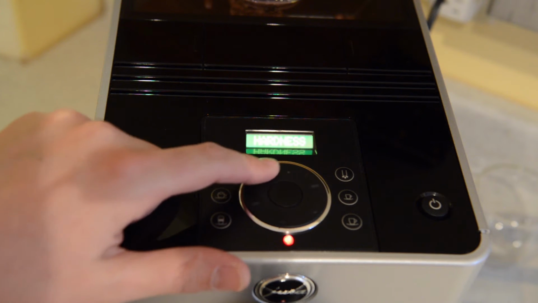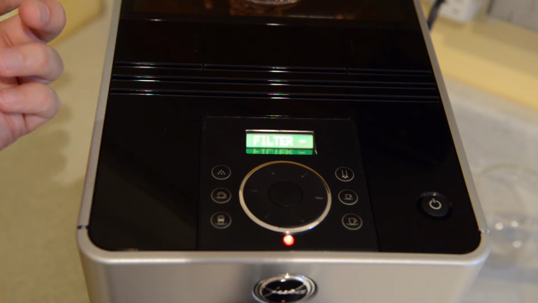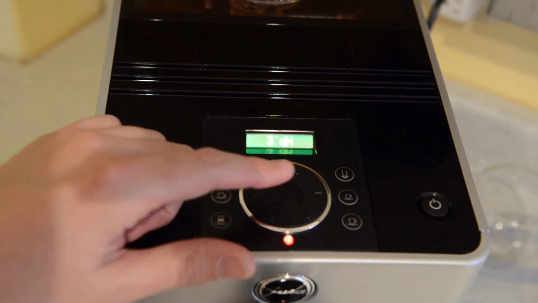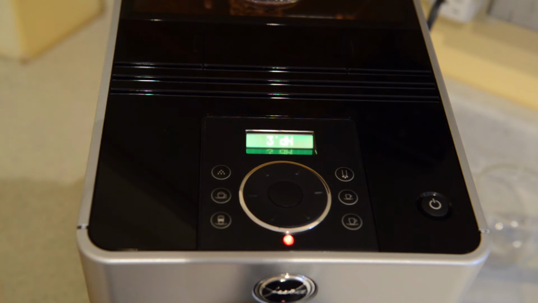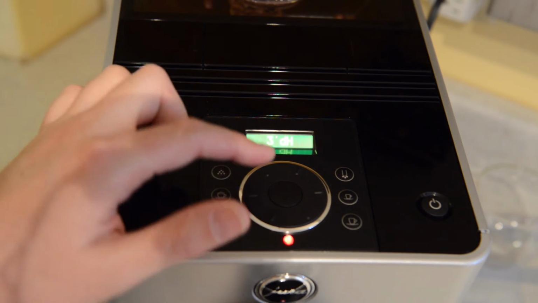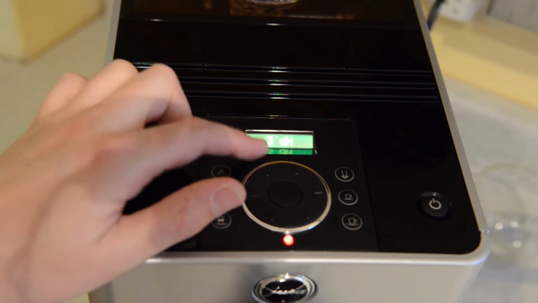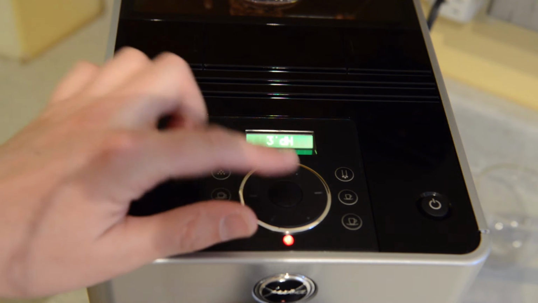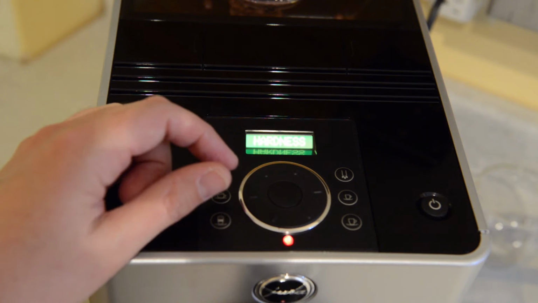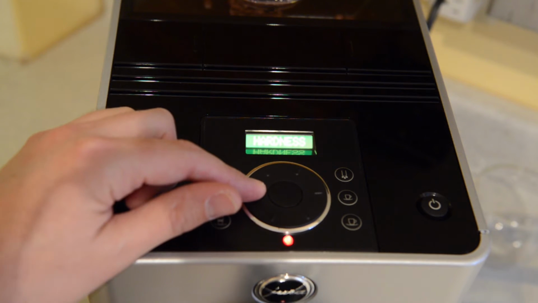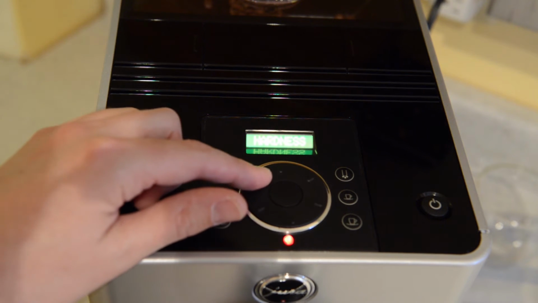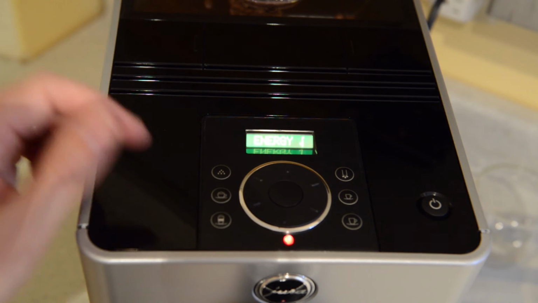Filter, that's just an on-off setting for whether or not you have the filter installed. If you don't have the filter installed, then the next one, hardness, determines how often it's going to request a descale. If you're using the filter, there's no descale required. I don't have the filter in right now, and I've programmed in the hardness, which is done with a test strip that they give you. That makes the machine prompt you to descale on a regular basis, depending on how hard your water is and how much you're using your machine.